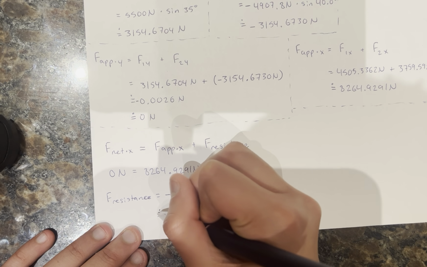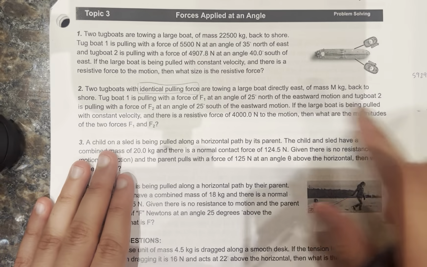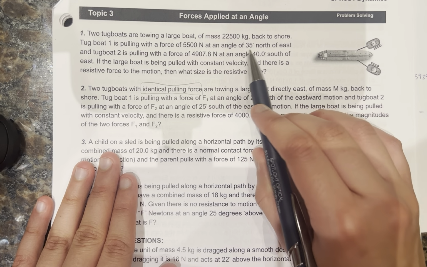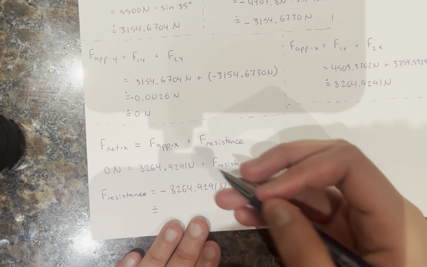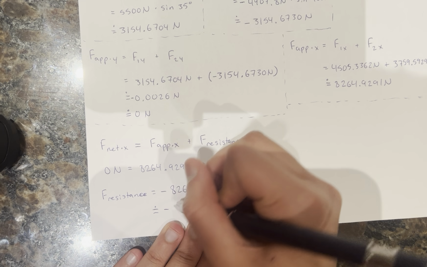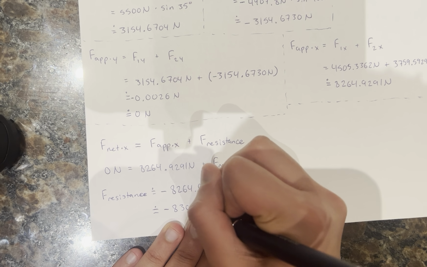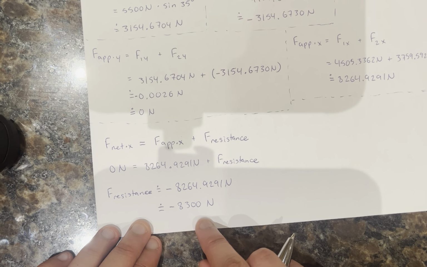So we're not done yet because now we need to consider significant figures. So if you go back to the question, you'll see that the lowest number of significant figures is 2. So that means we can say that it's approximately 8,300 newtons, negative 8,300 newtons.